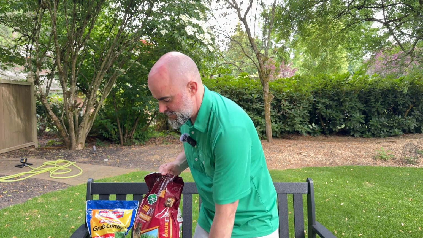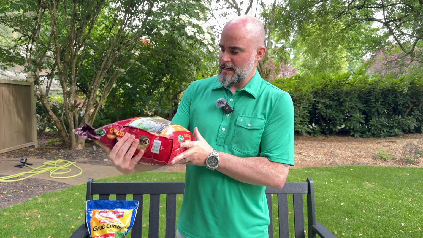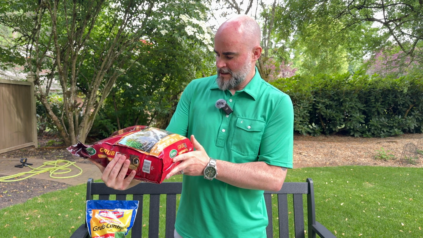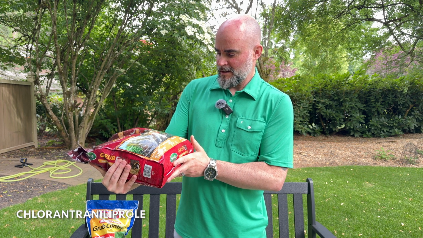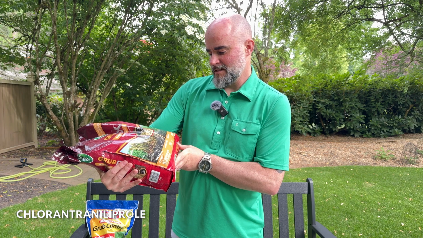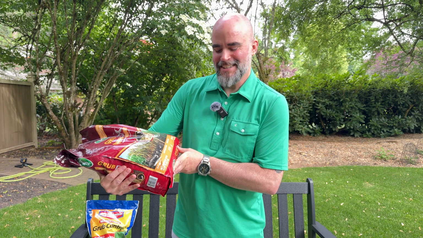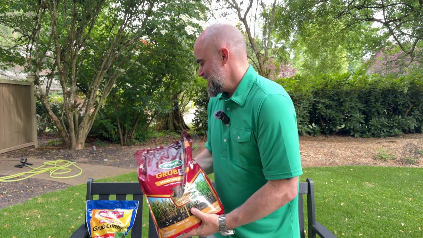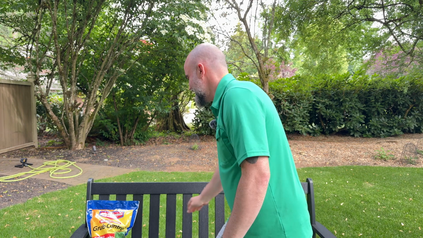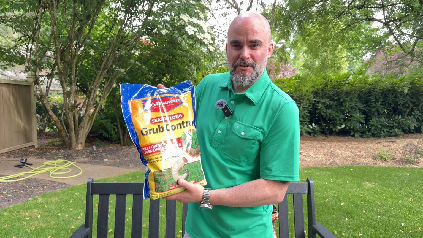For example, you have Grub X from Scott's with the active ingredient chlorantraniliprole, whatever. The other one is something like Bioadvanced Grub Control.